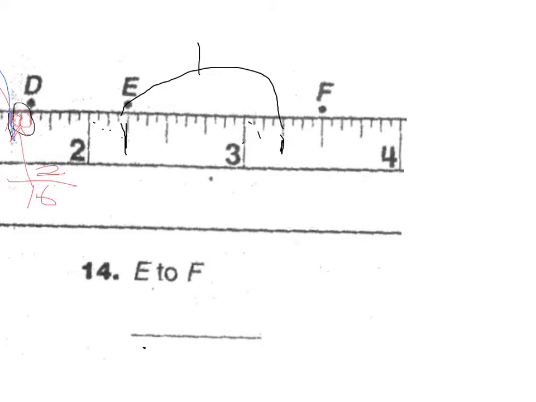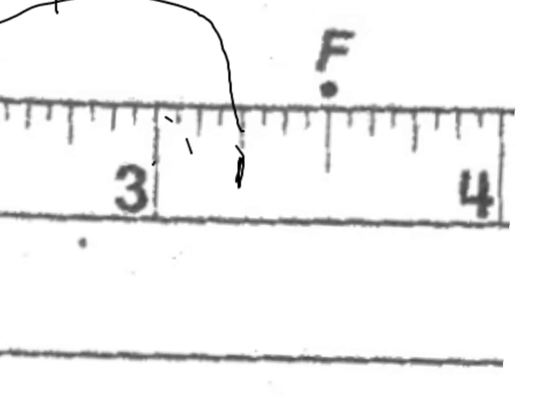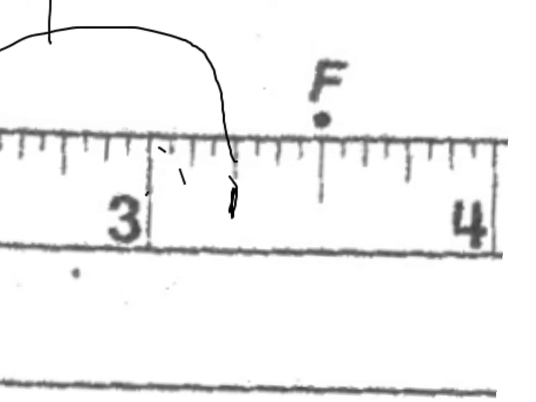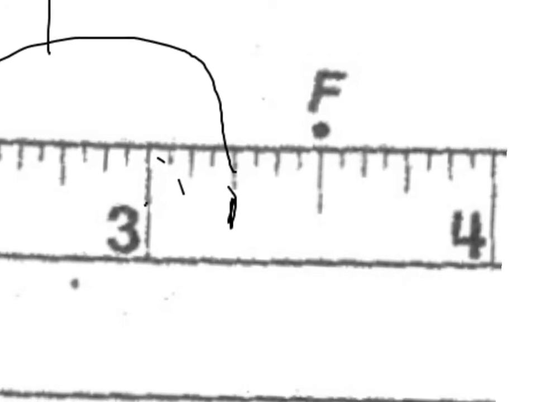Okay? So now let's see, if you remember, each small line is 1/16. Okay, let's see how many lines are between here, here, and where F is. Okay? So we have 1, 2, 3, 4. 4 lines. Okay, 4 small lines. Now, 4 small lines is the same as 4 over 16. Okay, so we want to see if we can reduce that.